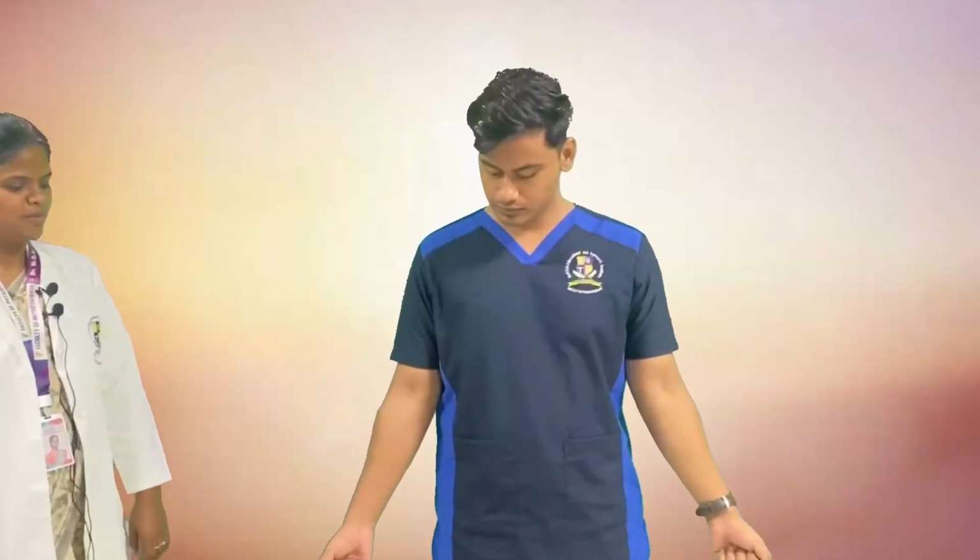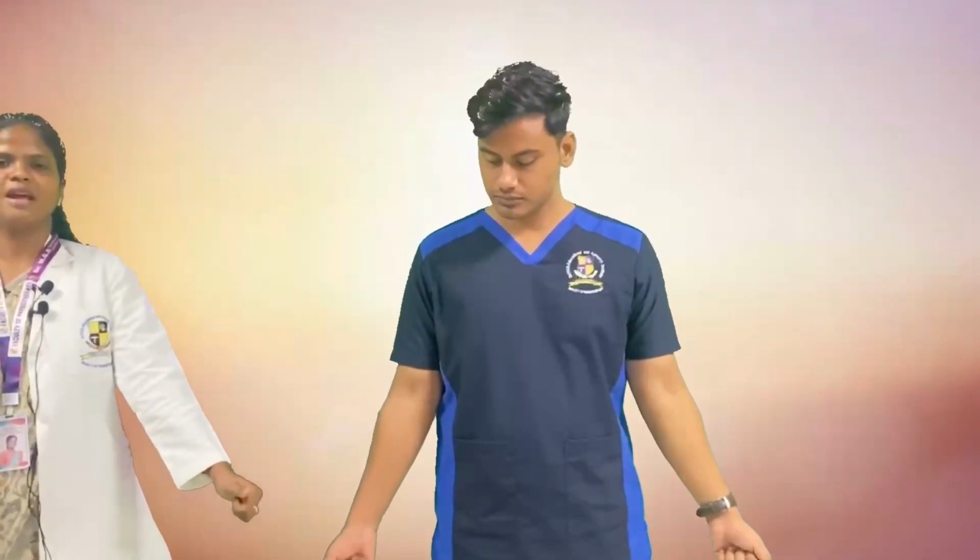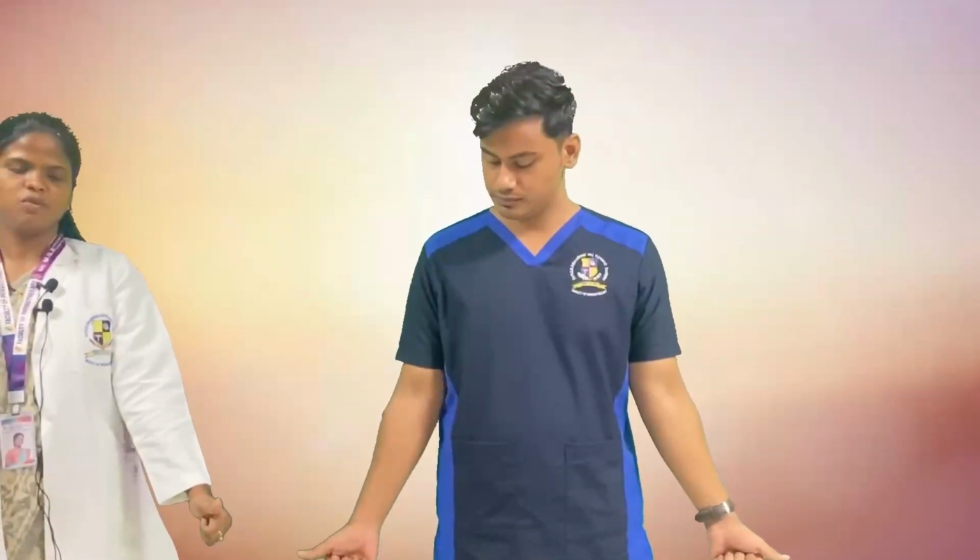So next movement is scaption. The model has to keep his hand in a mild abducted position with the thumb facing upwards. Now you can bring upward, you can bring downwards. So this you call it as scaption of the shoulder joint. So next we are going to see the scapular movements.